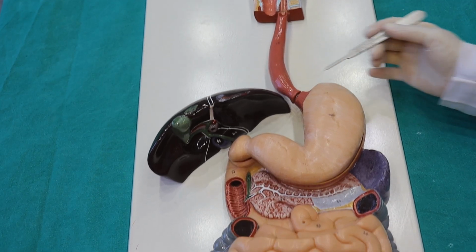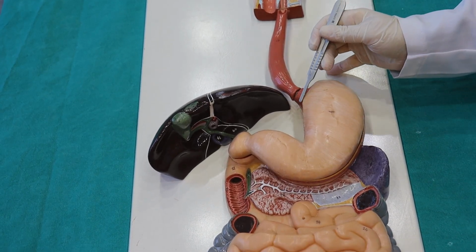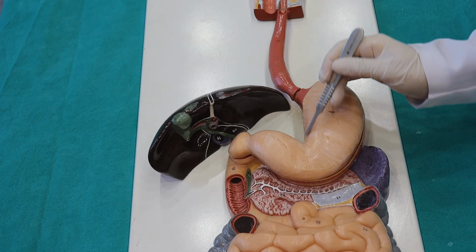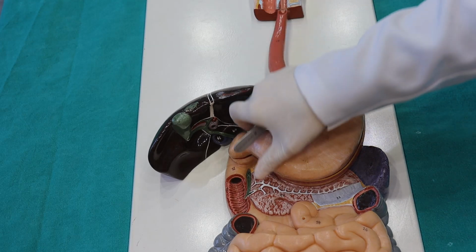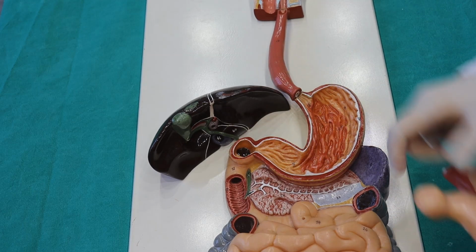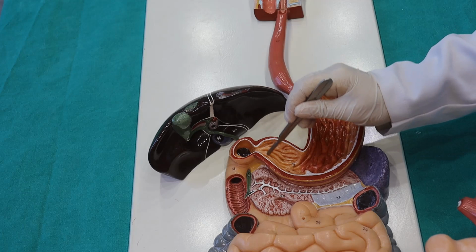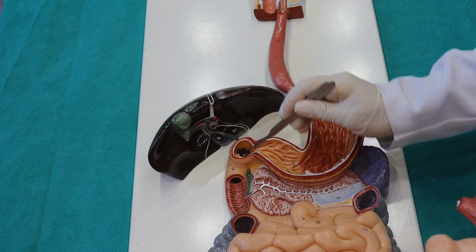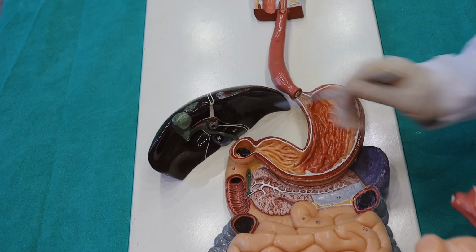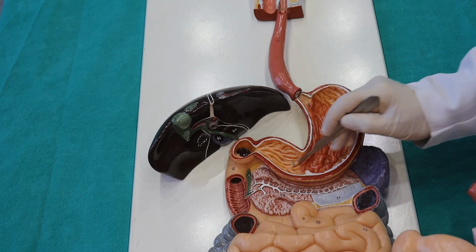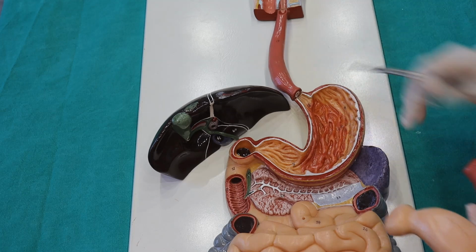The parts of the stomach are: this is the cardia of the stomach, this is the fundus of the stomach, this is the body, and this is the pylorus. The pylorus has two parts: the antrum and the pyloric canal. This is the pyloric sphincter. This canal is the gastric canal, and these folds are the rugae of the stomach.